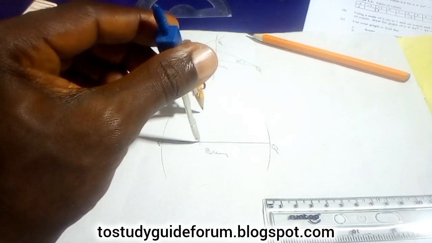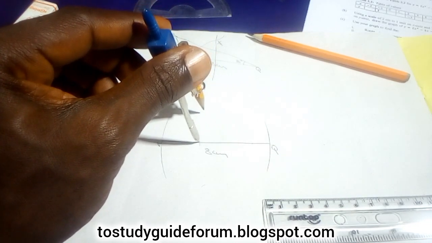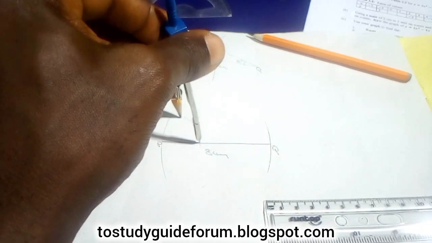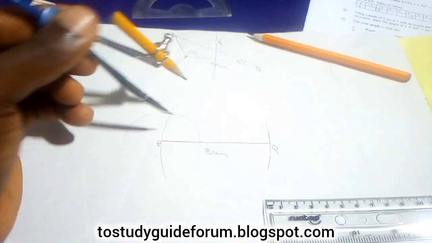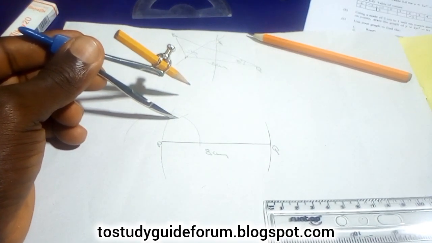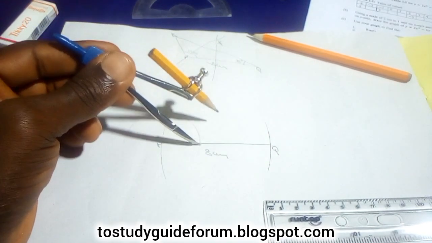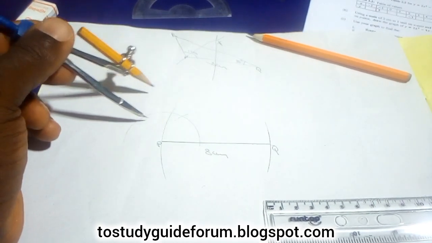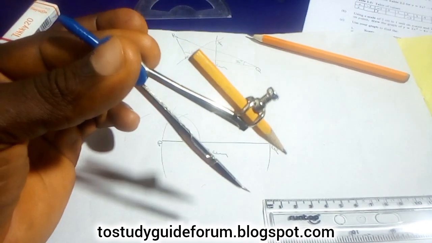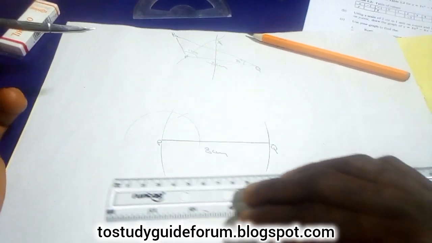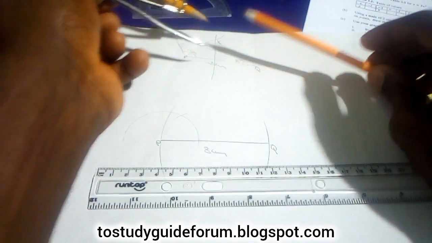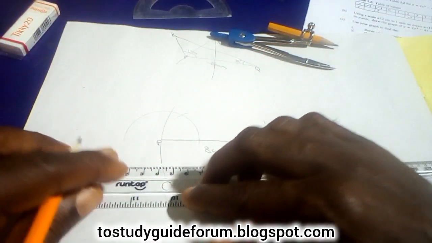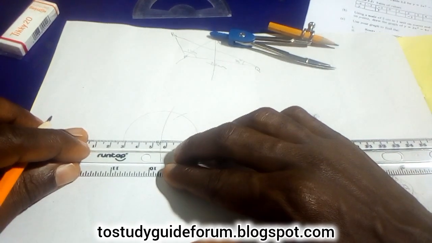Okay, there's another alternative way of doing this, because we know that if I form an arc here, this place is now angle 60. We know that 120 is 60 plus 60. Now we need to get another arc using the same radius. We're not going to change this. In order to do this, what I will do now is to get an imaginary straight line here.